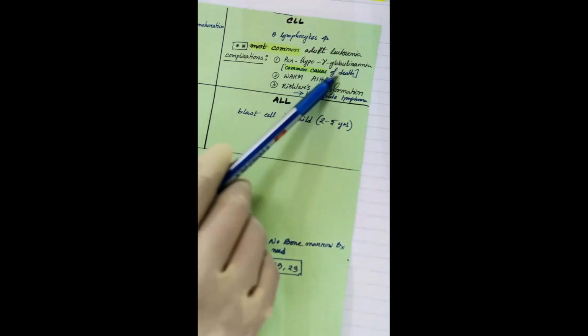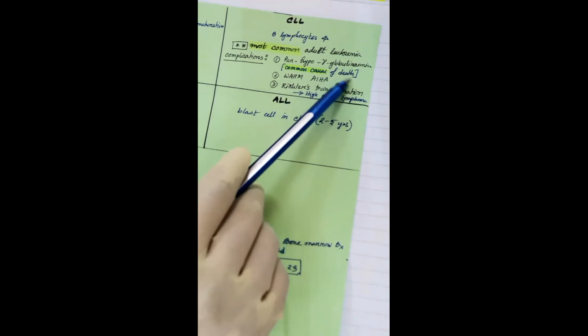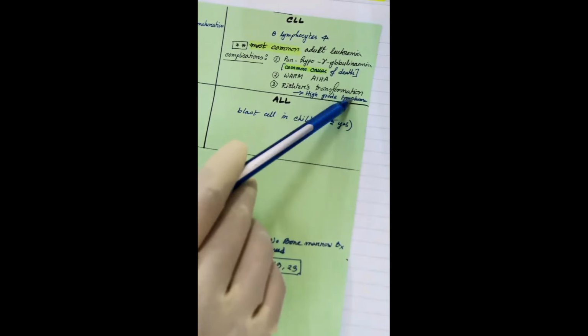All the immunoglobulins would be low, so there will be pan-hypogammaglobulinemia. Then our immune system will be down, so there will be recurrent infection, and this is the common cause of death. There was a question about a CLL patient: what was the common cause of death in CLL?